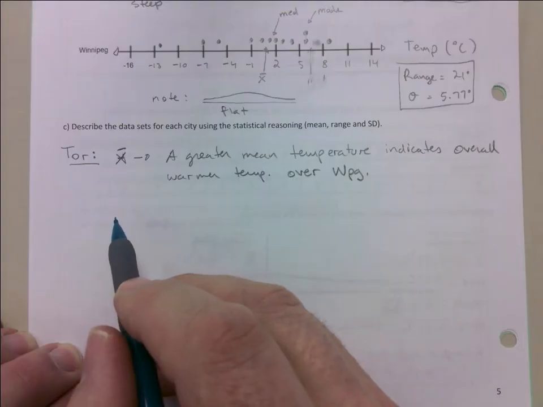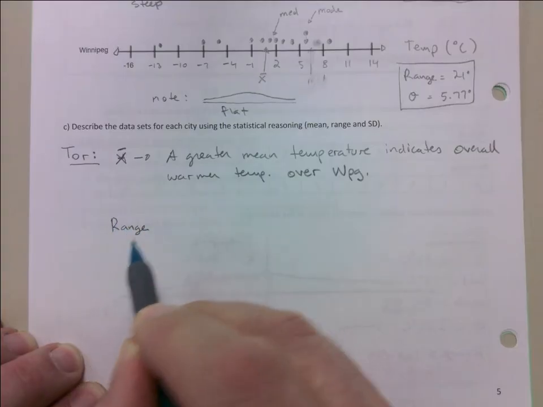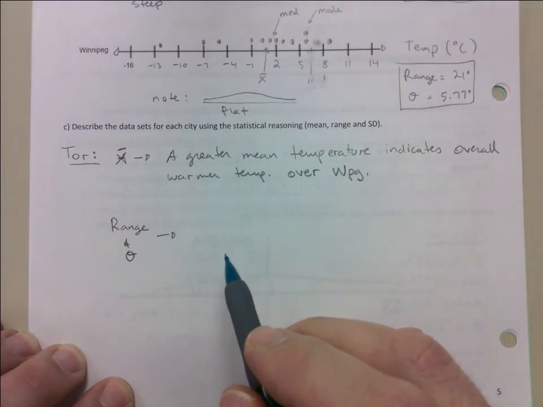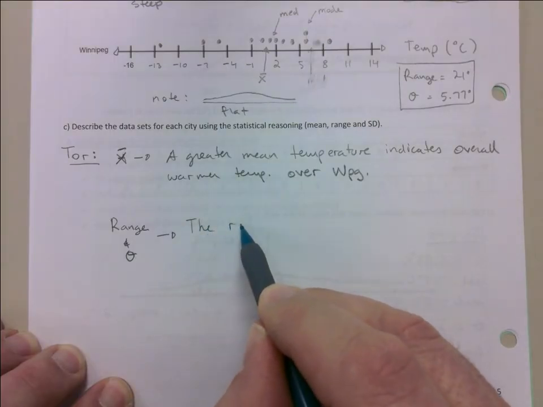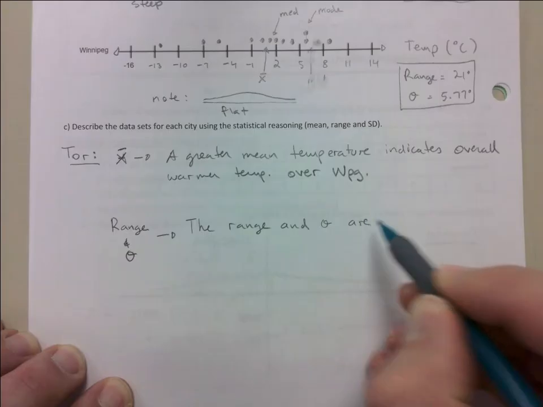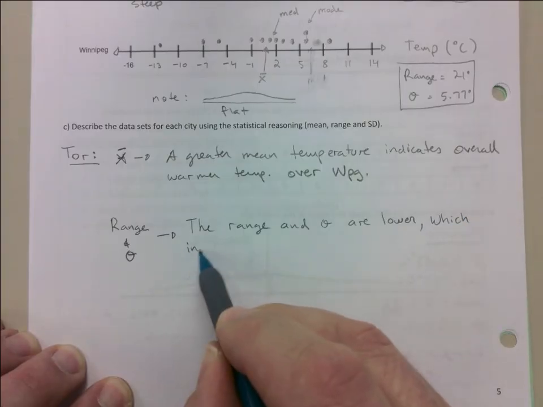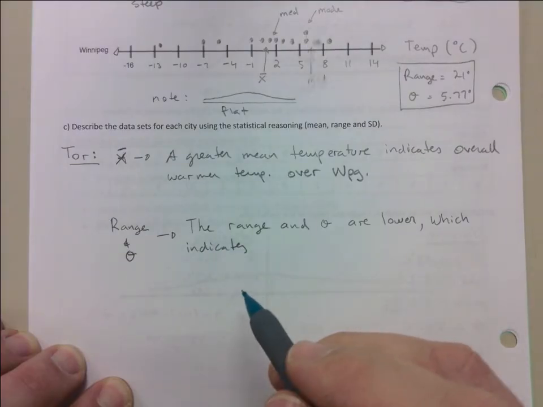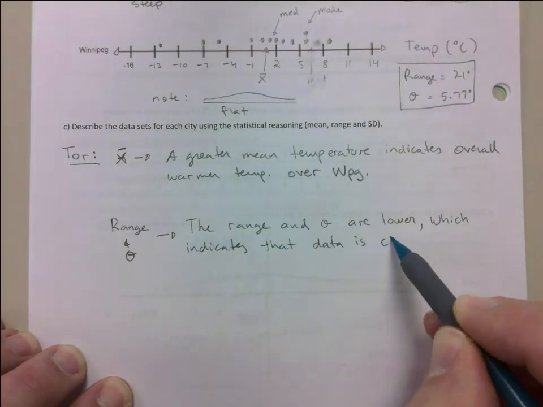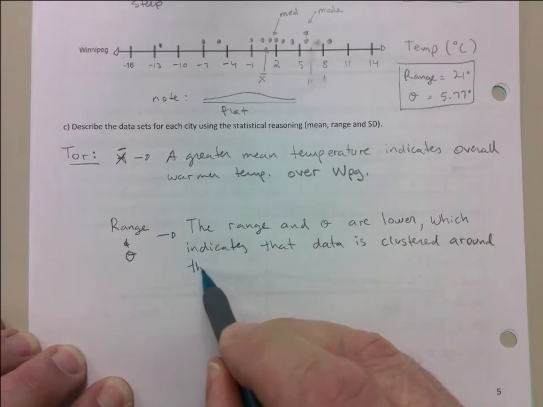When it comes to the standard deviation, if you want to talk about the range and the standard deviation, if you want to combine those and talk about them, the range and standard deviation are lower, which indicates that data is clustered around the mean.